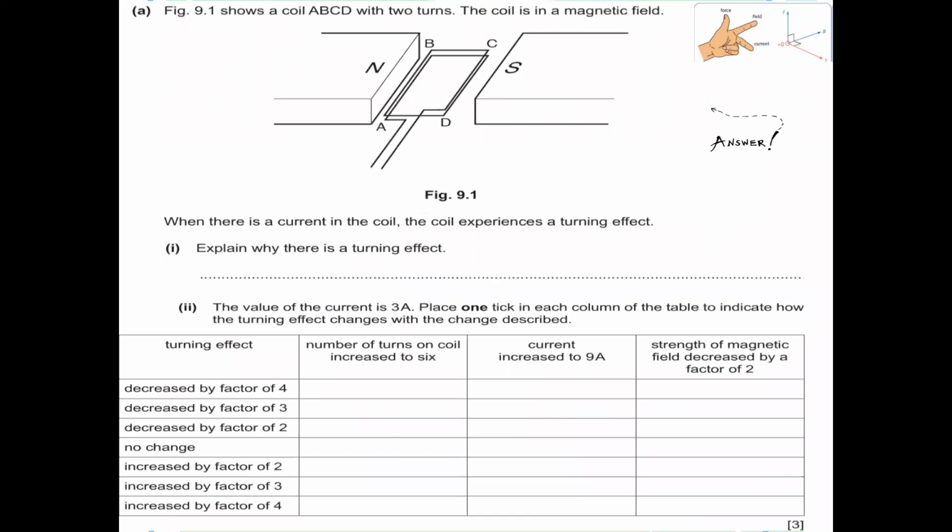Another similar question is there. Figure 9.1 shows a coil ABCD with 2 turns. The coil is in a magnetic field. Explain why, when there is a current in the coil, it experiences a turning effect. Turning effect means moment. So what is the reason why there is a turning effect?